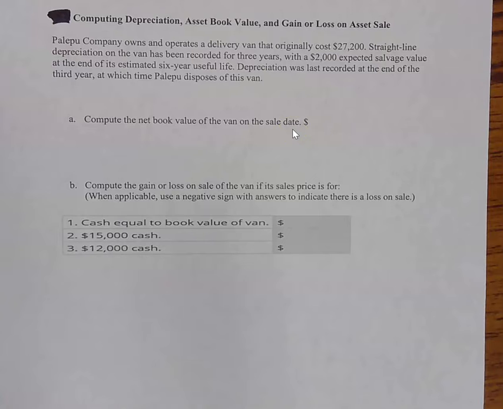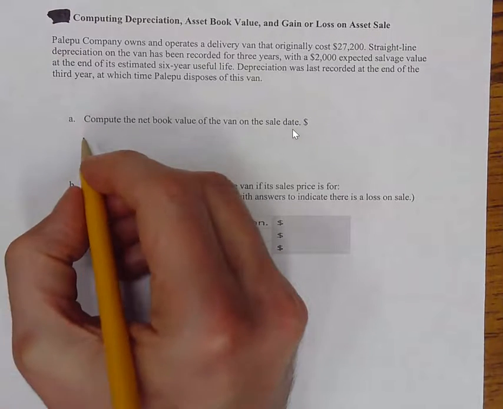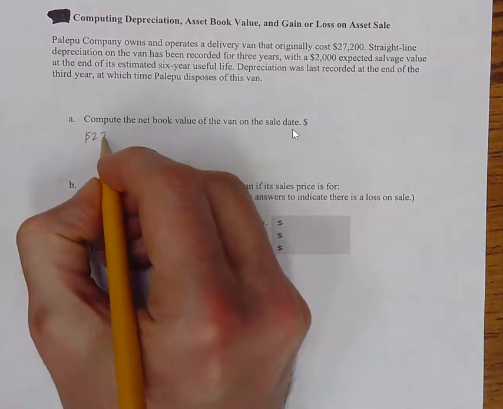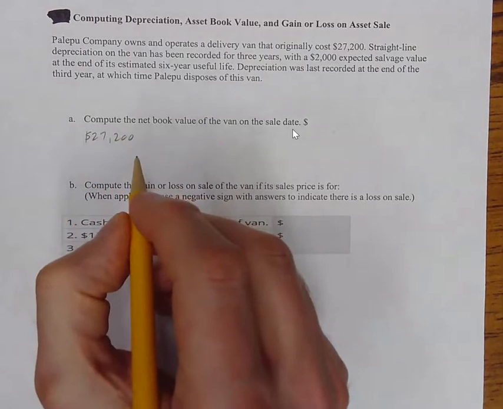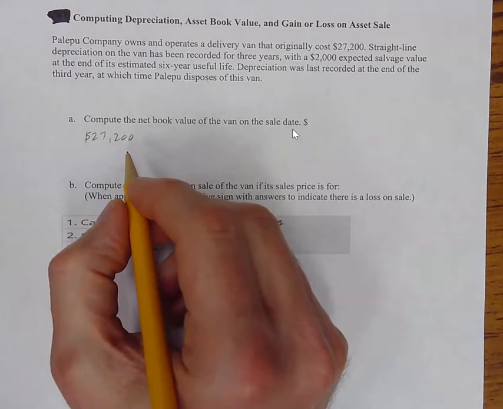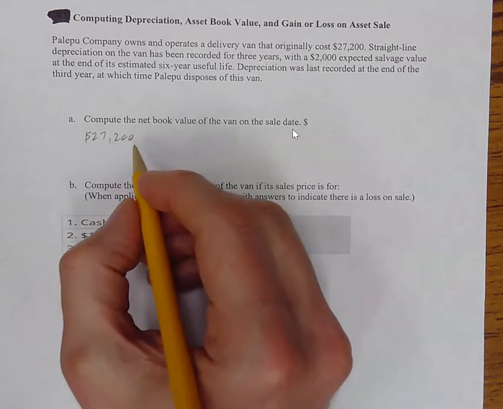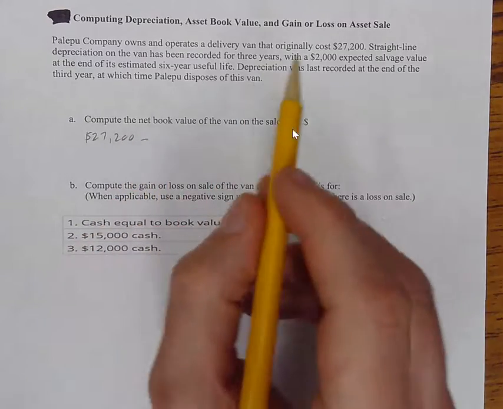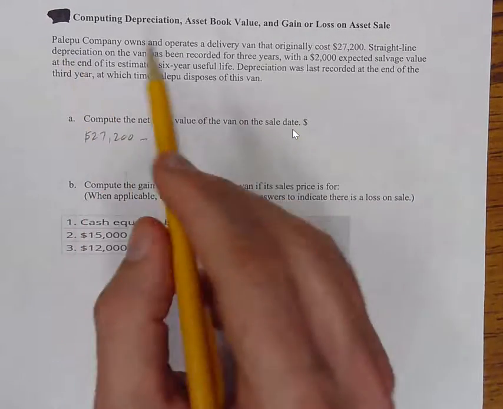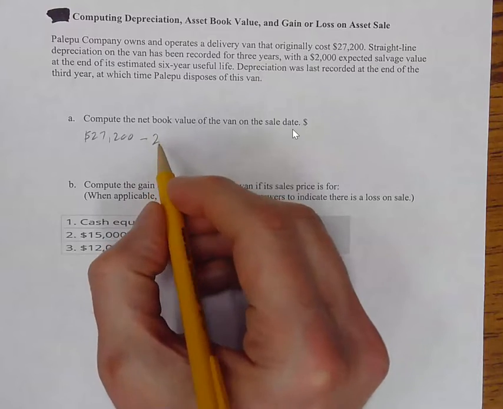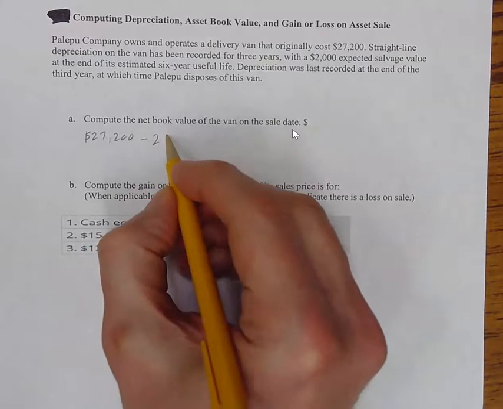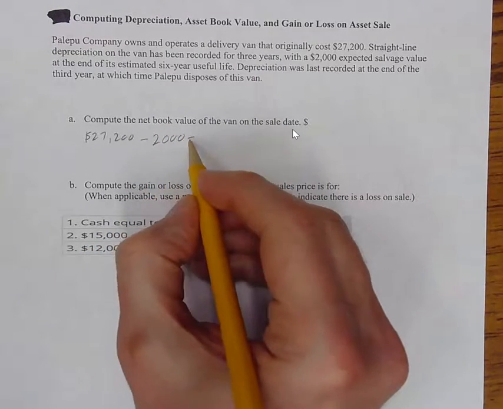Requirement A: compute the net book value of the van on the sale date. Well, the first thing that we have to do here is calculate the depreciable base. We paid $27,200 for it originally, and because we're using straight line depreciation, we have to subtract out the estimated salvage value, or often called residual value.